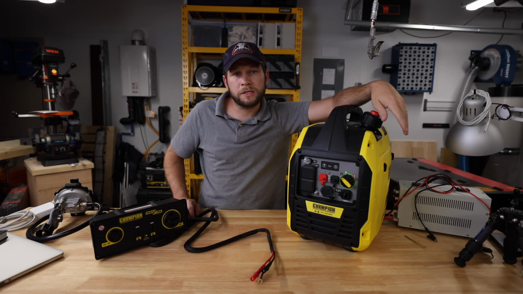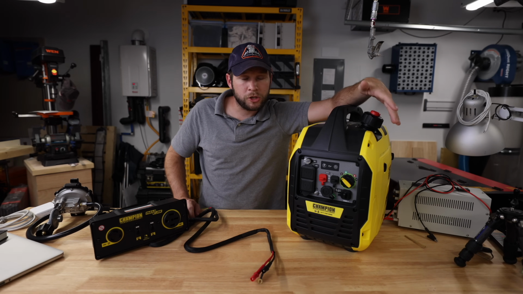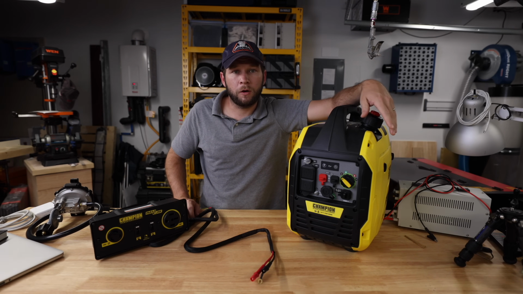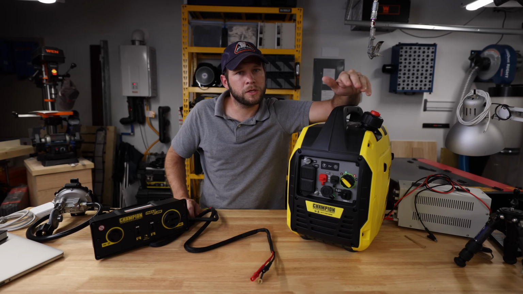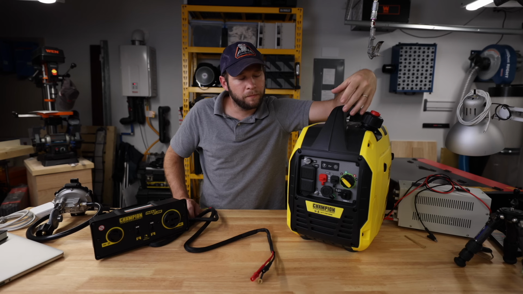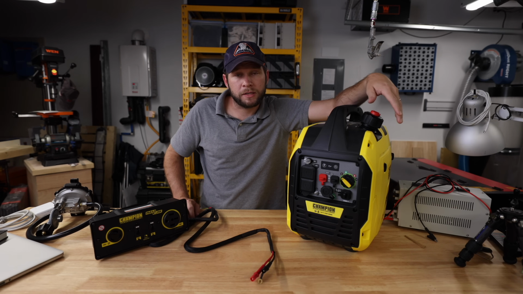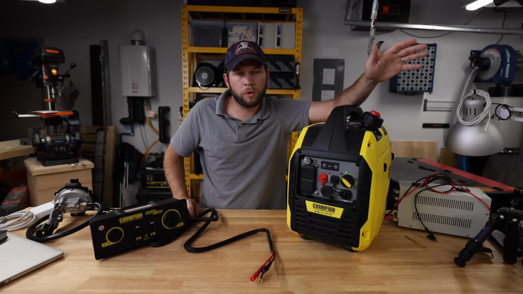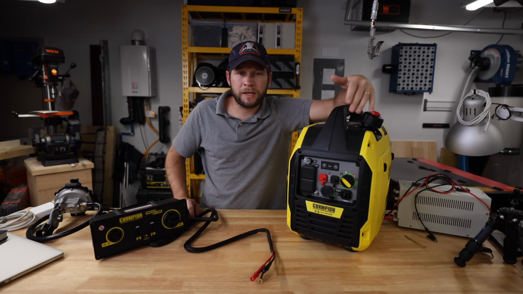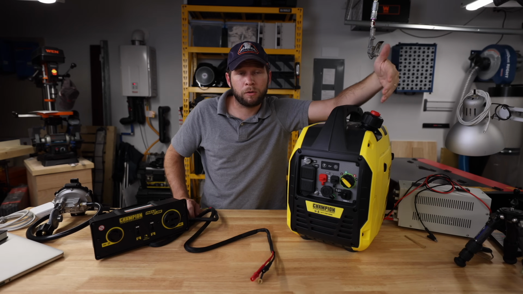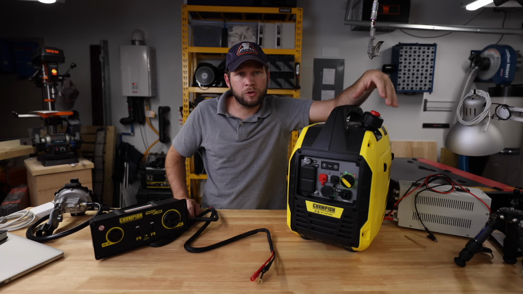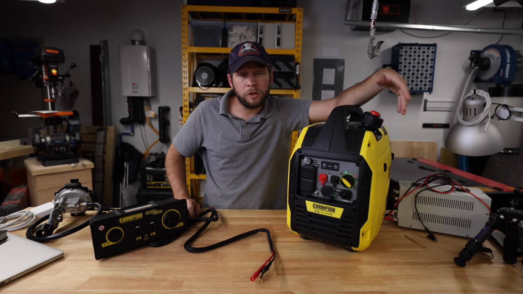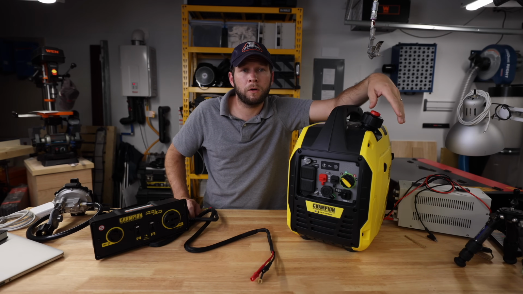Also, these are not meant to be used in the rain, which is usually when your power is going to go out. Hurricanes, tornadoes, large storms, that's when your power is going to go out, and it's going to be super windy and pouring down rain. So something like this may be great in days or hours afterward, but not during the initial power outage when you may want it the most to know what's going on.